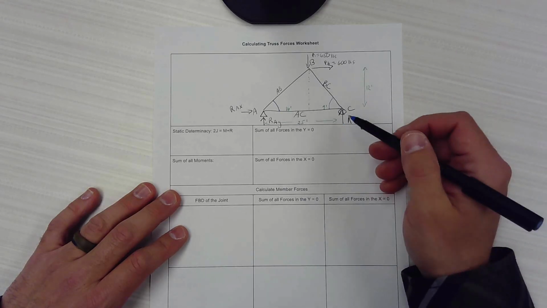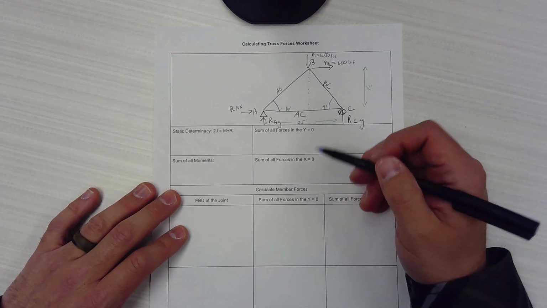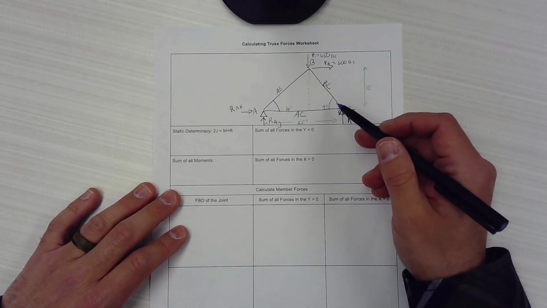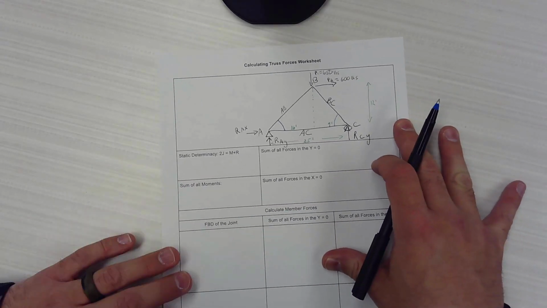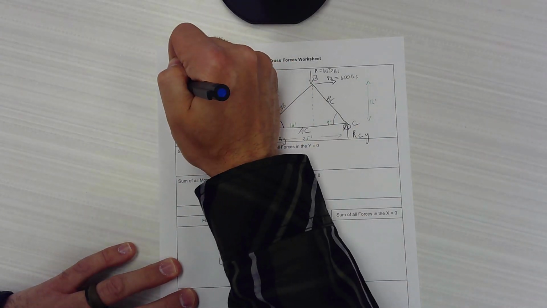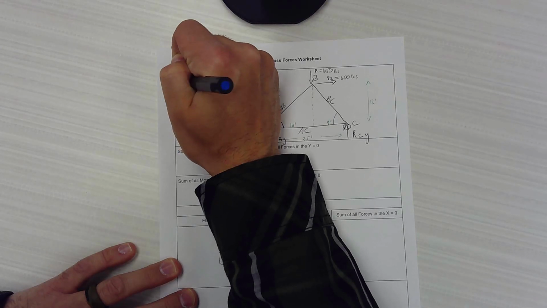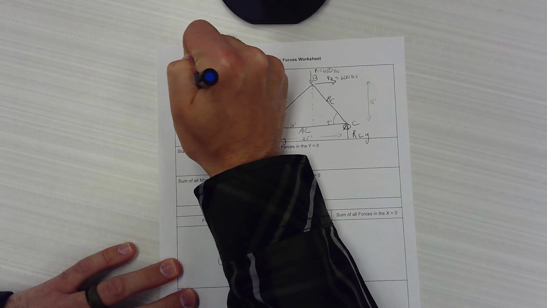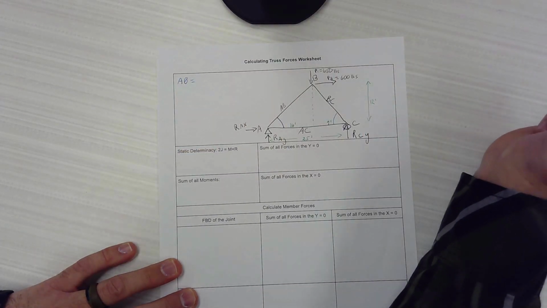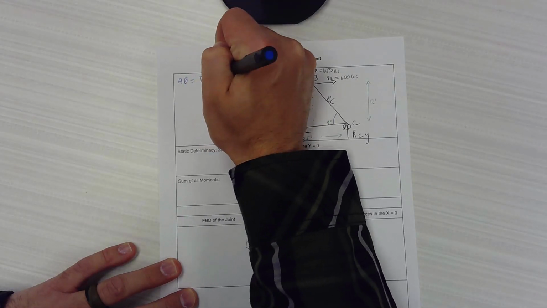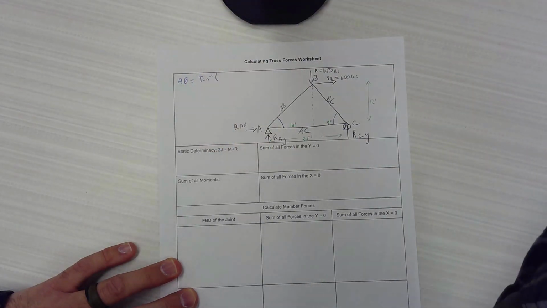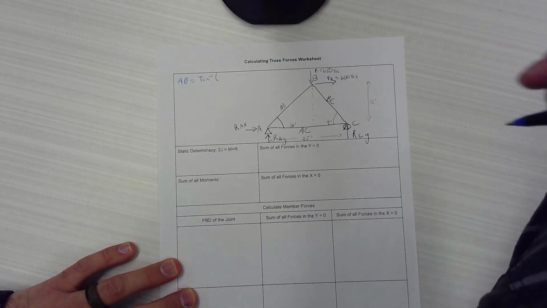To figure that out, we can do inverse tan and use the dimensions here to figure out what those numbers should be. So for joint A, we're going to start off with A's angle is equal to, so theta A equal to inverse tan, and then it should be opposite over adjacent.